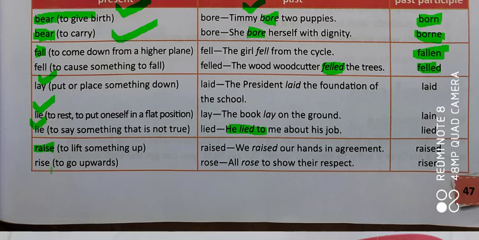The fourth one we have is raise. Raise means to lift something up, to put something up, and there is rise, which means to go upwards, right? So raise means you are lifting a part of your body, or you are taking something and picking it up. Rise means your whole body is going upwards, right? So the past of raise is raised and raised, and the past of rise is rose and risen.